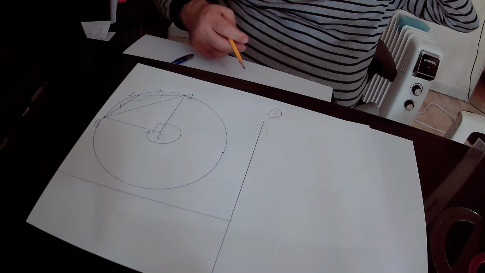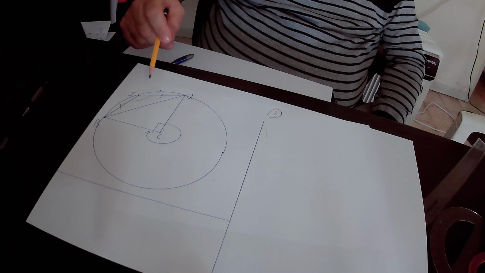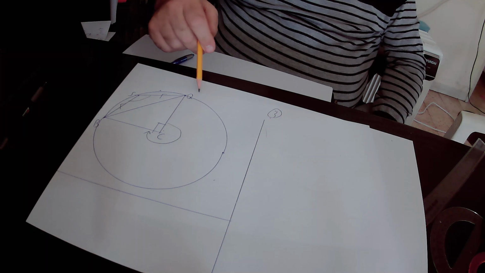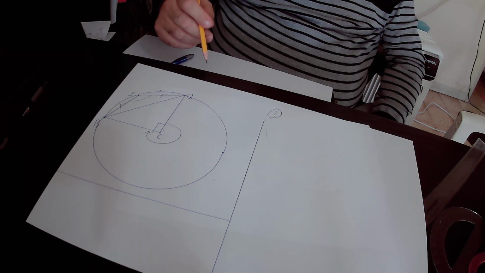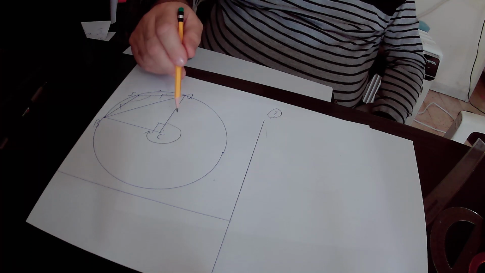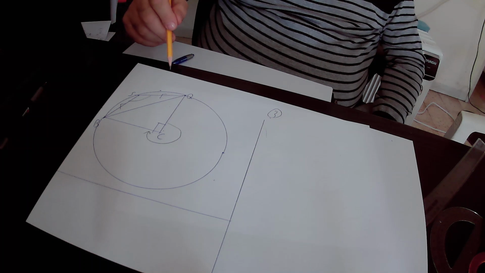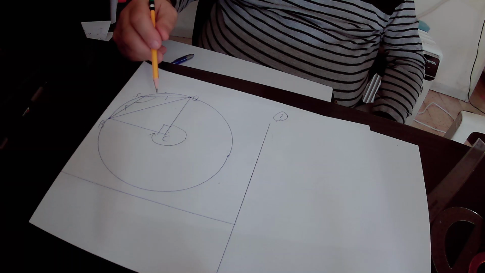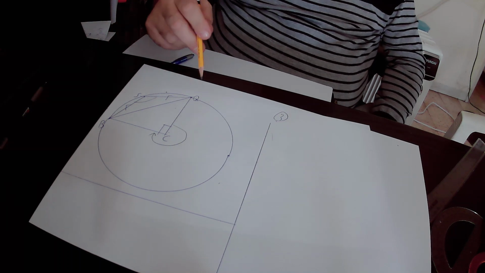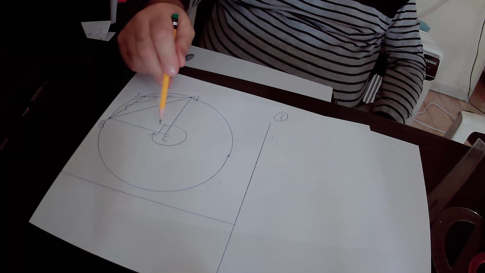Therefore, the central angle must be twice as large as this peripheral angle that is subtended on the same arc QB. So first of all, we must find out the size of the central angle QCB, and the peripheral angle must be equal to half of the central angle. So what is the size of the central angle QCB?